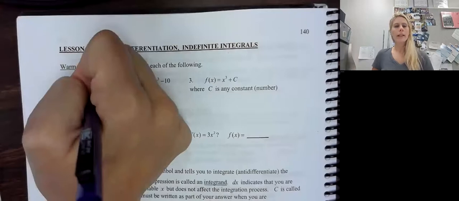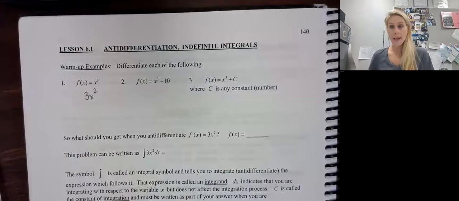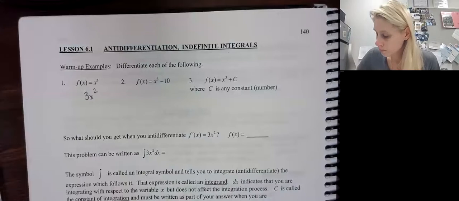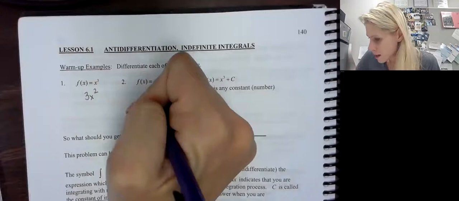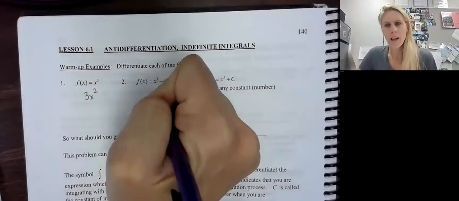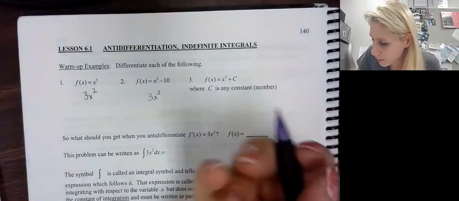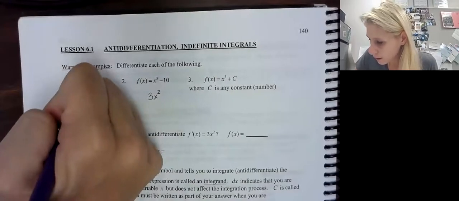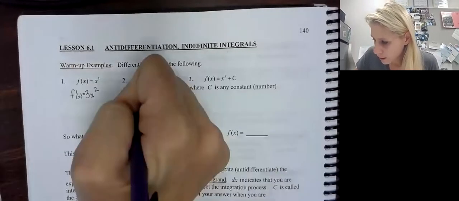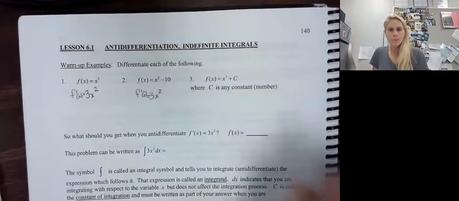Now the next one, f of x equals x cubed minus 10. So let's differentiate. We do our first term, that's the power rule, 3x squared. And then what do we do with the constant? Oh, the constant's 0. Let me write this in better notation so I know that we're taking the derivative. I'm not leaving much space for myself. There we go.